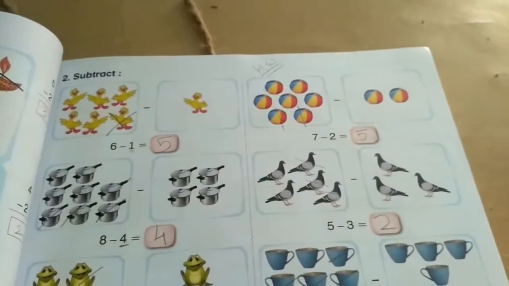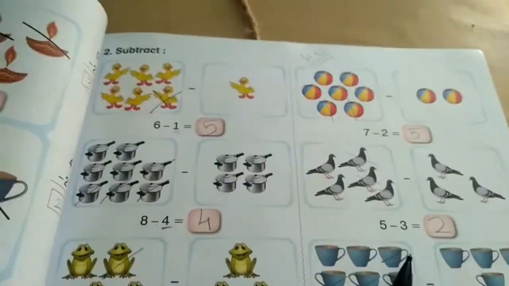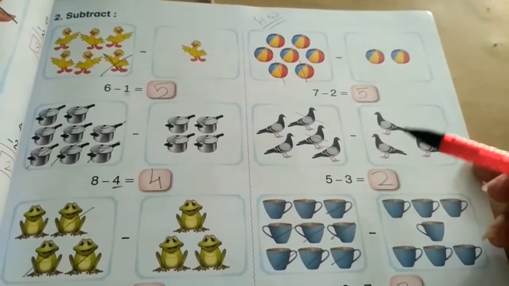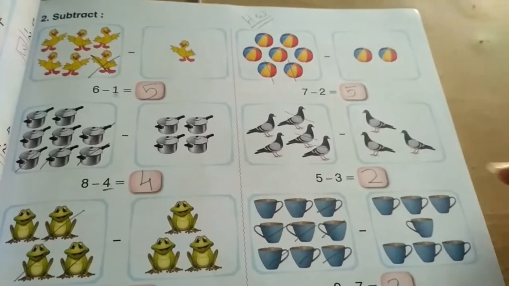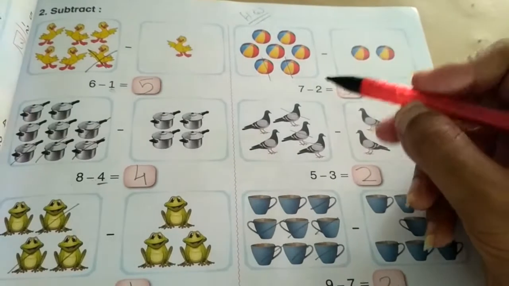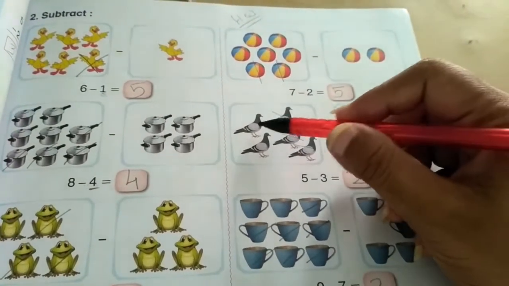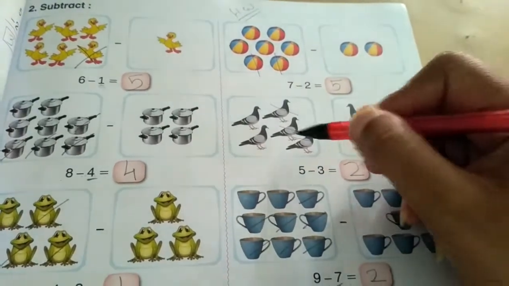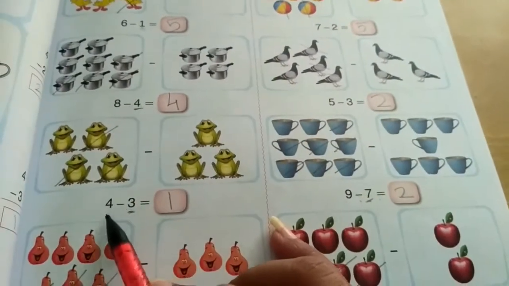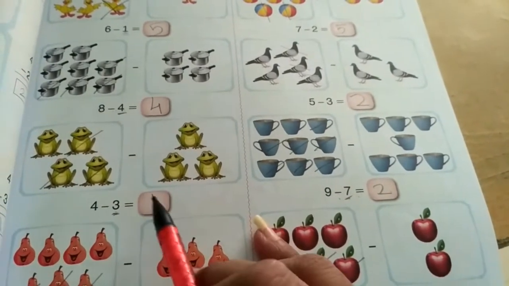Look at here. There are 5 pigeons, right? From the 5 pigeons, you have to subtract 3 pigeons. So, we can say that from the 5 pigeons, we have to cut 3. 1, 2 and 3. So, how many pigeons are left without cutting? Only 2.